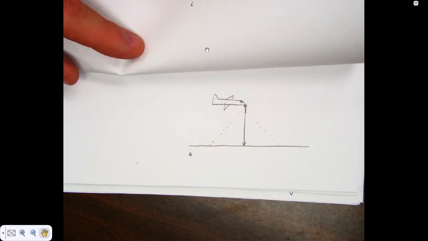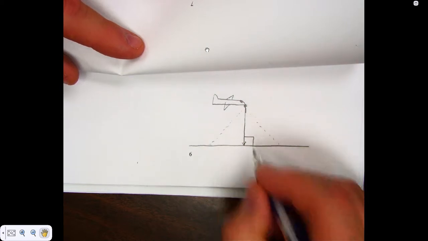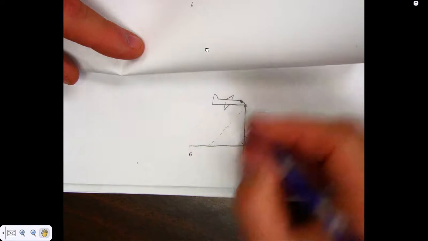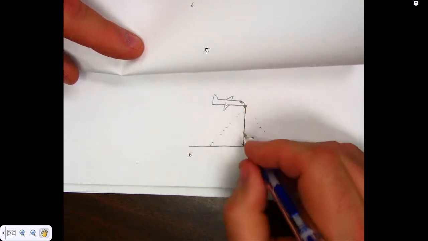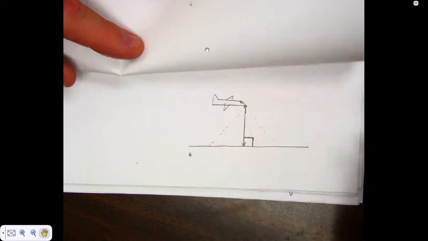Do you guys know what straight down means in geometry? Perpendicular. I mean, wouldn't it make a right angle? Doesn't that make sense? That's what straight down is. So anytime you're measuring a point to a line, you always measure it along a what? Right what? Angle.